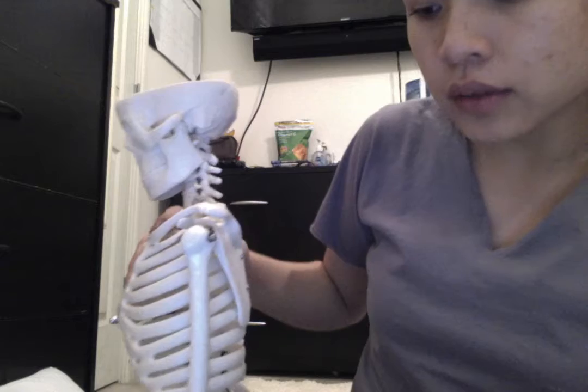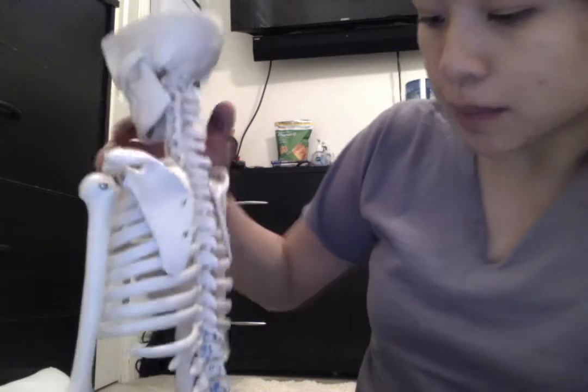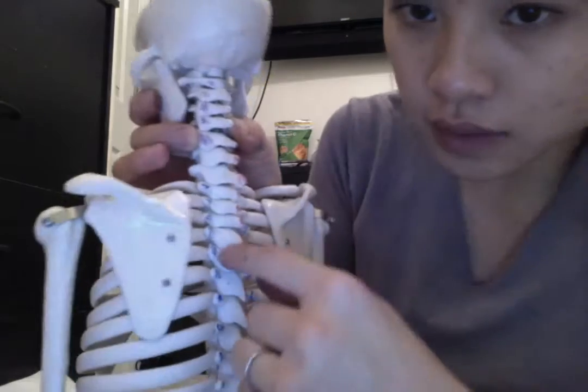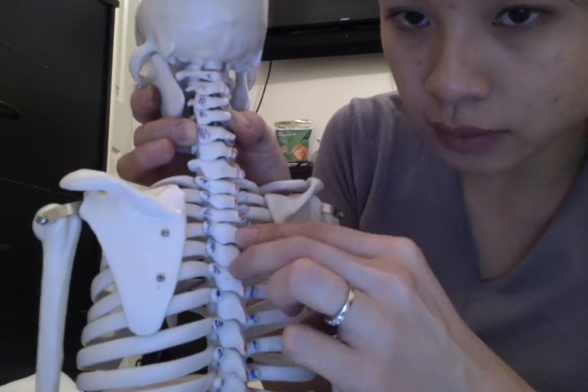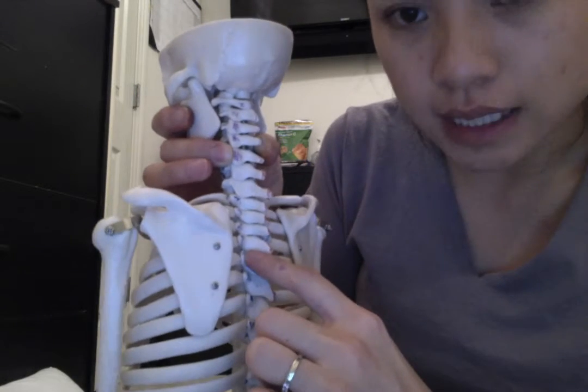The intervertebral discs actually lie between adjacent vertebrae. So for example, between this vertebra and this vertebra would be the intervertebral discs.